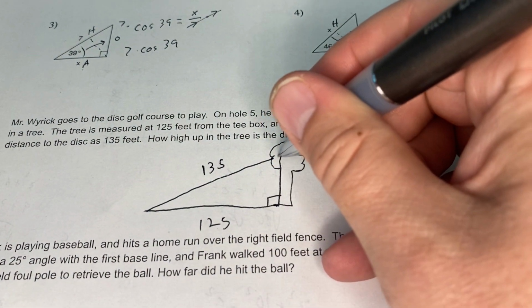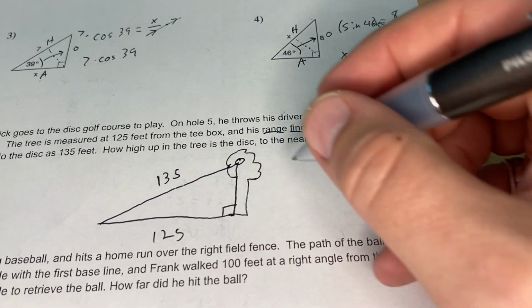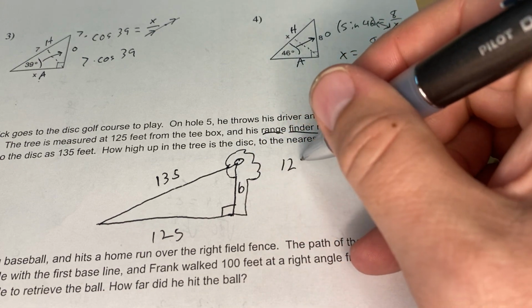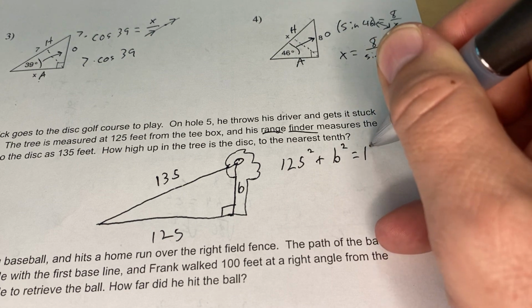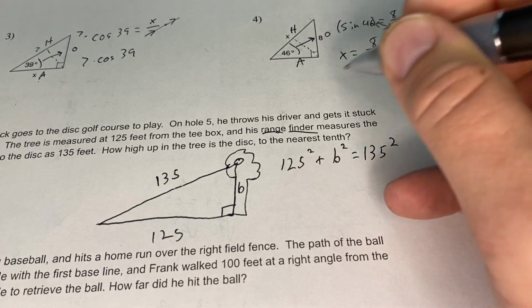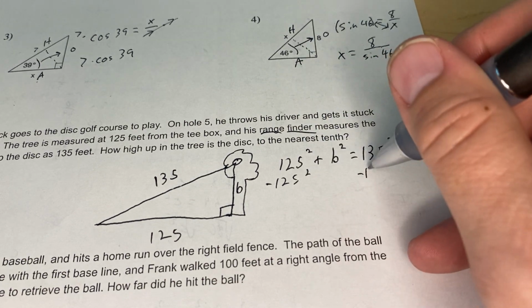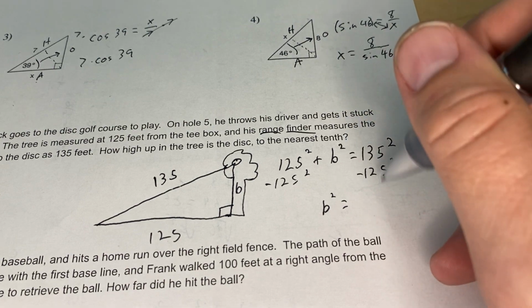Well, this is going to be a right triangle problem, and we're missing a side, so this is Pythagorean theorem. This time I have the hypotenuse, so this is my b. So it's 125 squared plus b squared is equal to 135 squared. So I would subtract my 125 squared from both sides. So I get b squared is equal to, I don't know, big number.